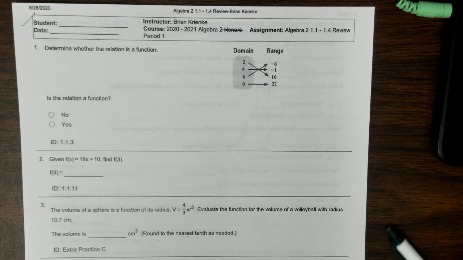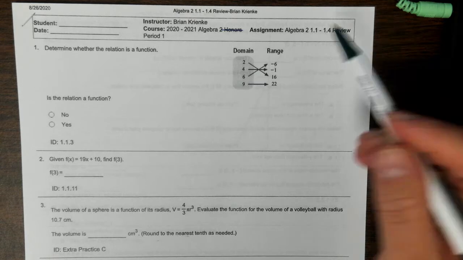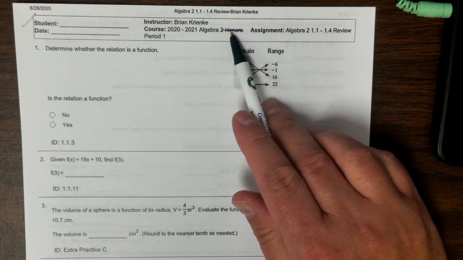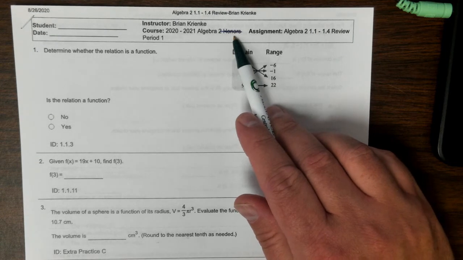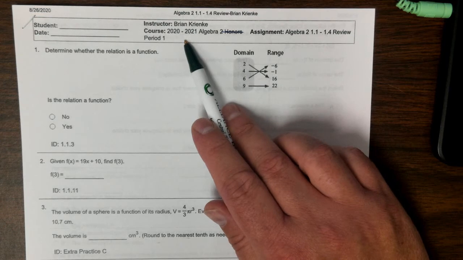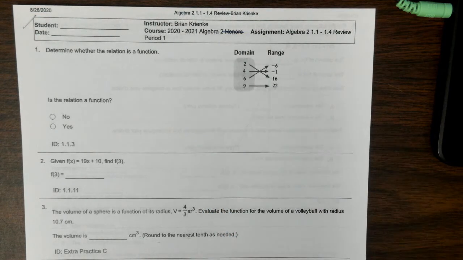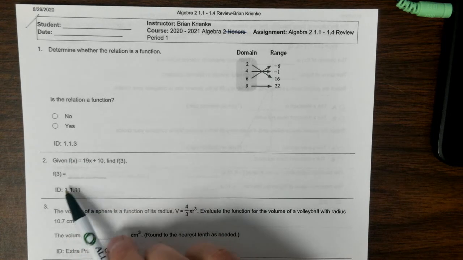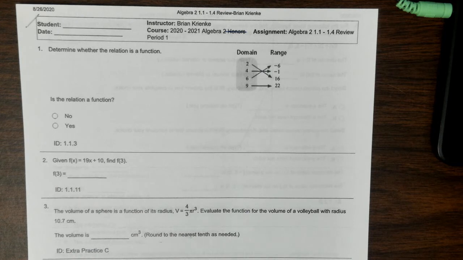Alright, so this is the video for the review on 1.1 to 1.4. Ignore the part that says honors because it's the same review for both. It's only titled that because in the Math Excel that's what the course is named, but it's really no different because y'all all see the 1.1.3, 1.1.11 and so forth.